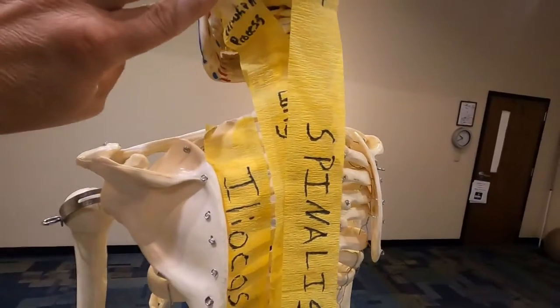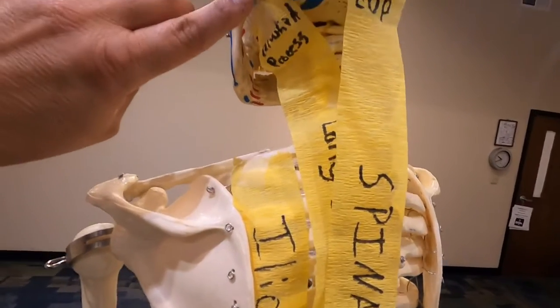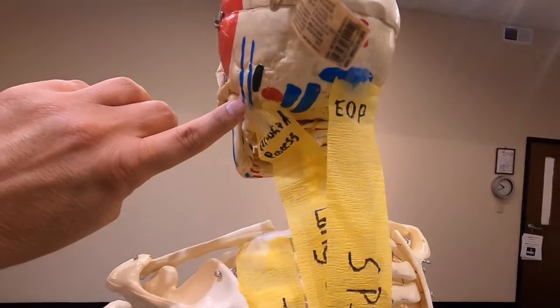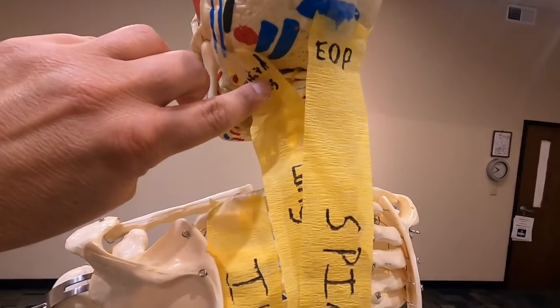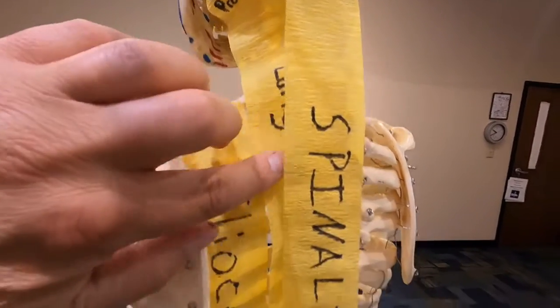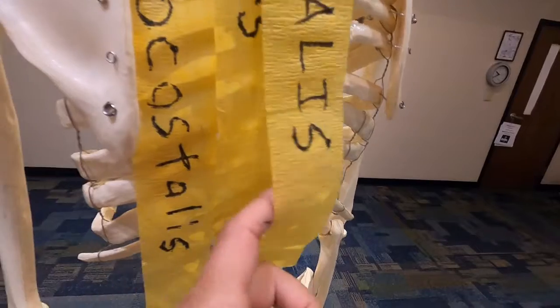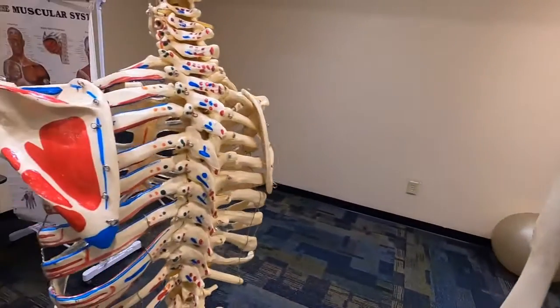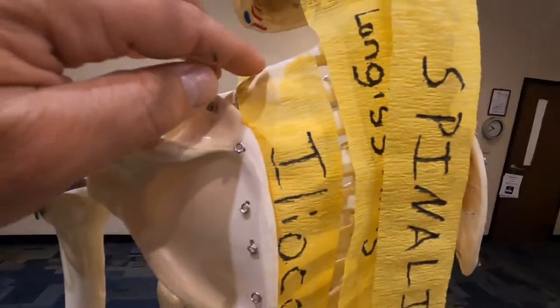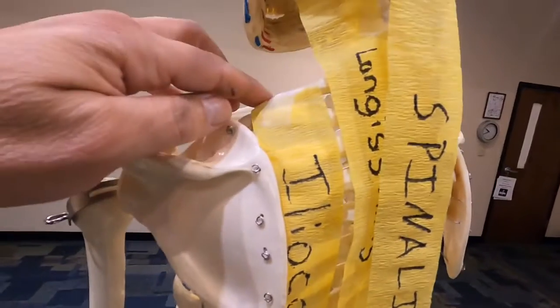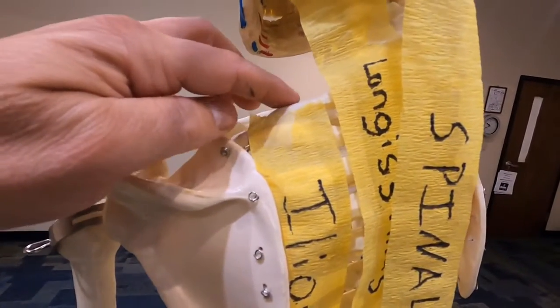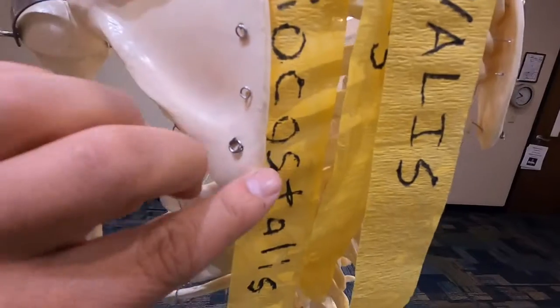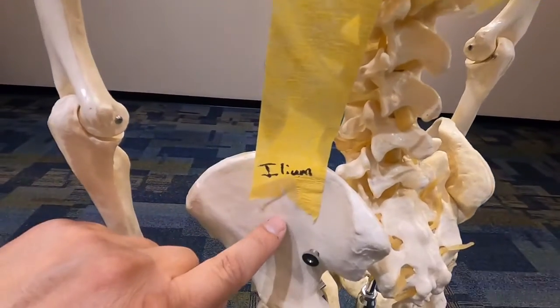Your longissimus attaches to the mastoid process of the occipital bone, runs down all the transverse processes of the vertebrae. And I want to show you on the skeleton what I'm talking about. And then the iliocostalis runs from the costals, so the first rib, down all the ribs and attaches on the ilium.